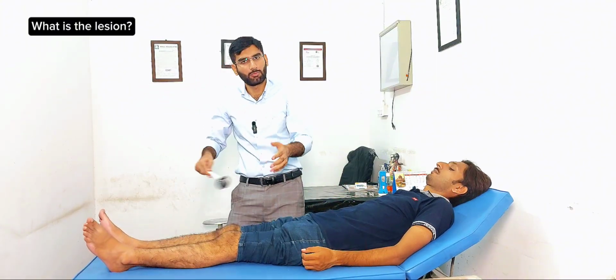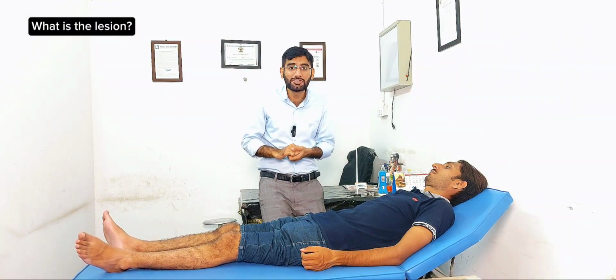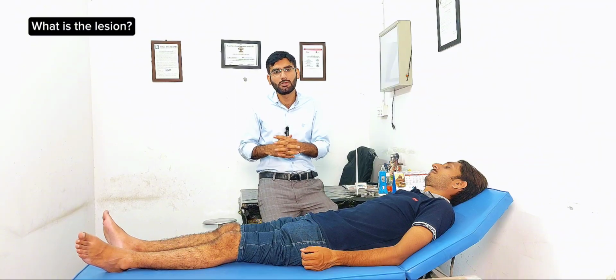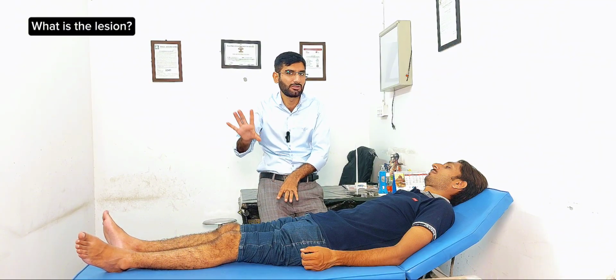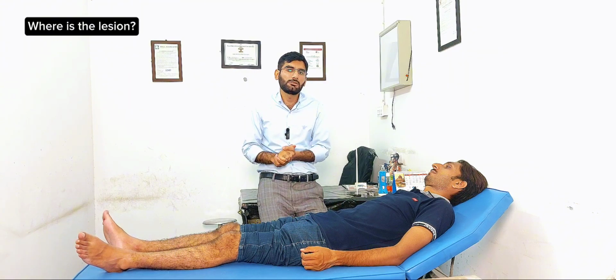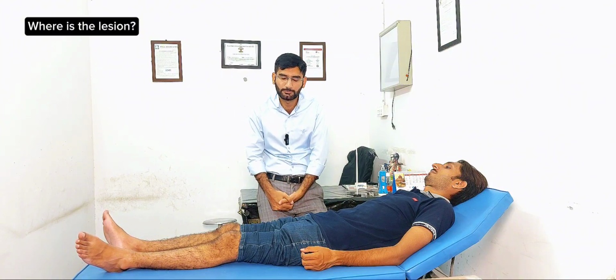So the reflexes, let's suppose, are absent. Same for the ankle reflex and plantar reflex. So now the answer to our question, where is the lesion? This is lower motor neuron type weakness. The answer to our first question, what is the lesion? Where is the lesion? The answer lies in whether the sensations are intact or not.